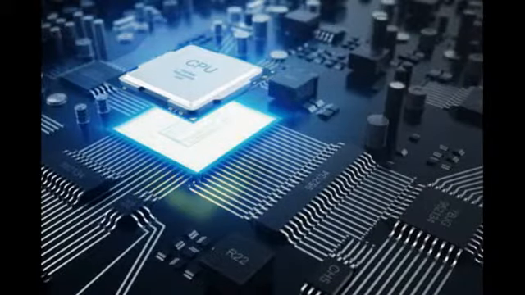What is a CPU? The Central Processing Unit, or the CPU, is an electronic component that interprets and carries out the instructions of any application that runs on a computer. It is the place where all the computing is done.